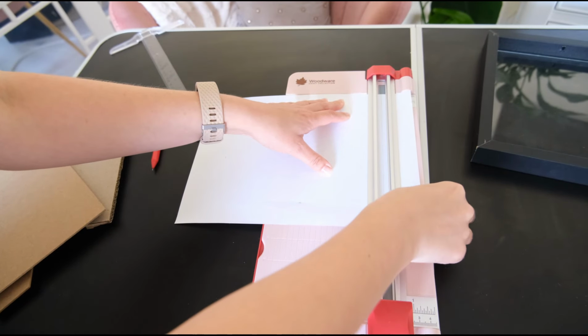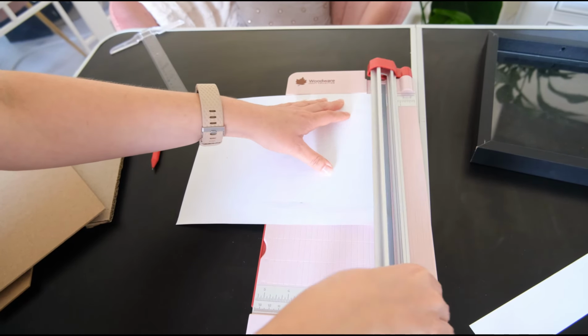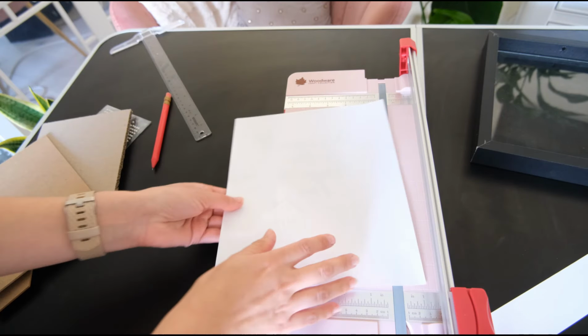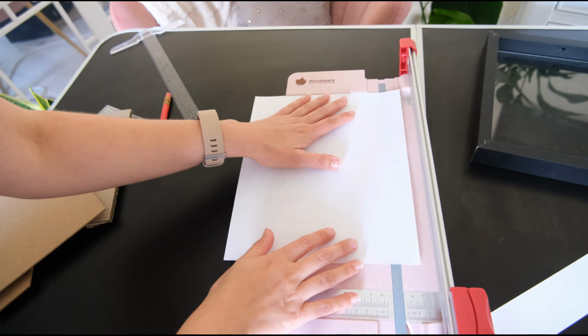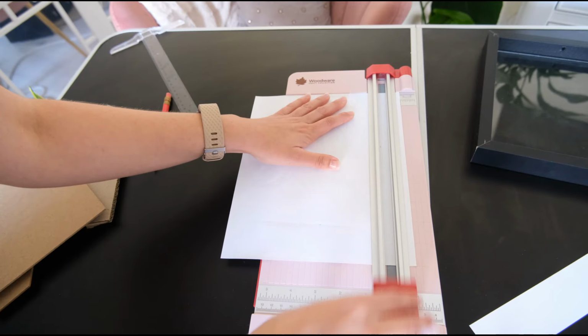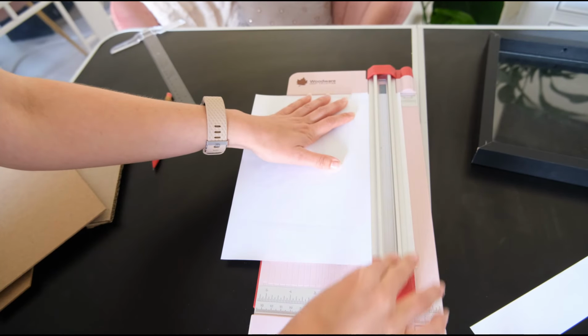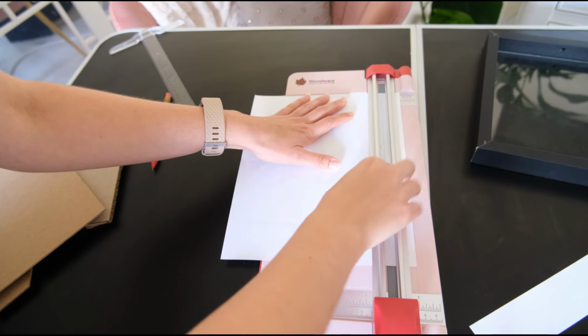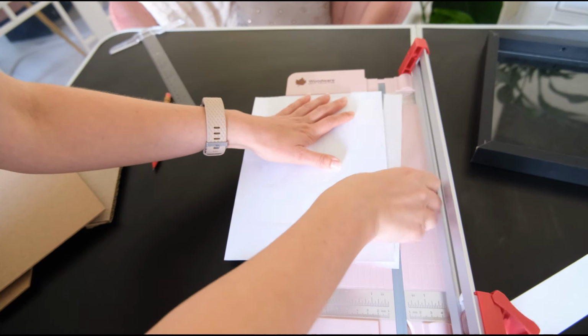Then it's time to trim down the art piece so that you can fit it into the frame. Now I am using a paper trimmer here, and I use this when I am making my cards. I find it a lot easier to be able to cut a nice straight crisp line. If you don't have one of these, you can use scissors.